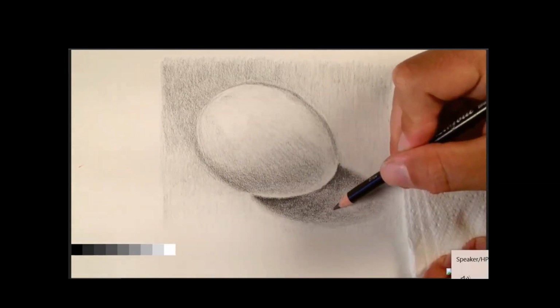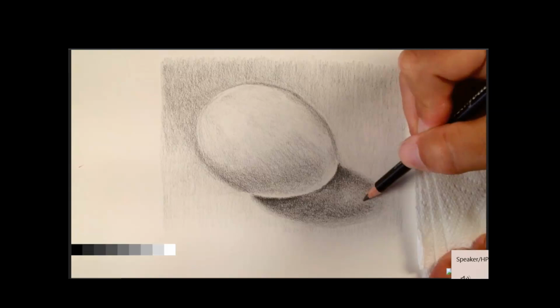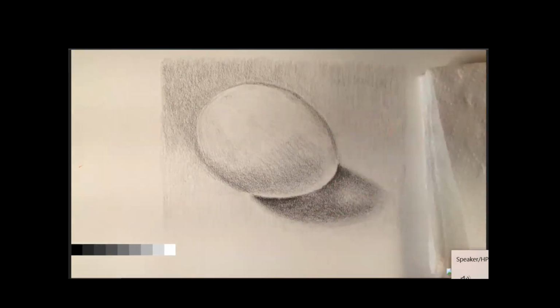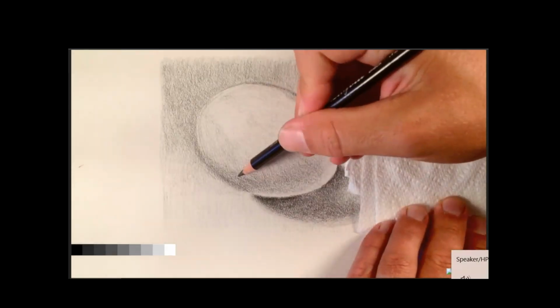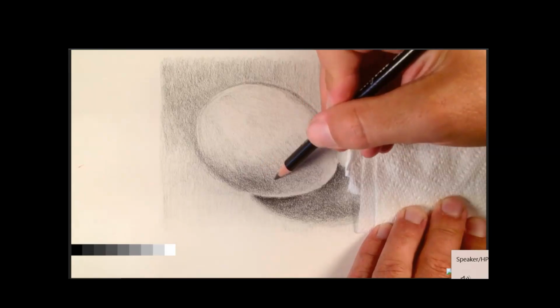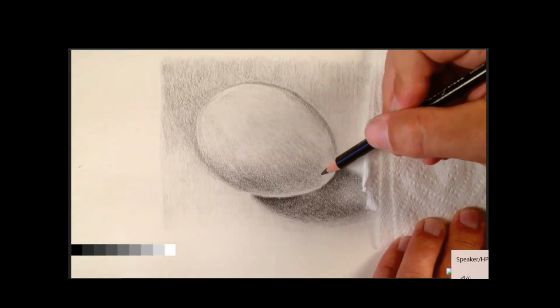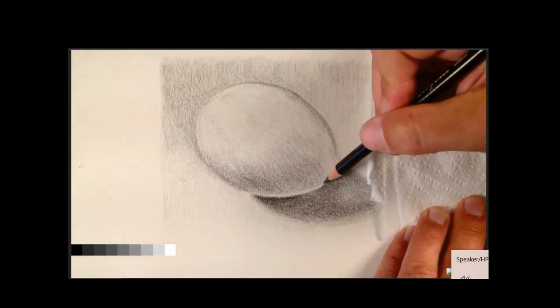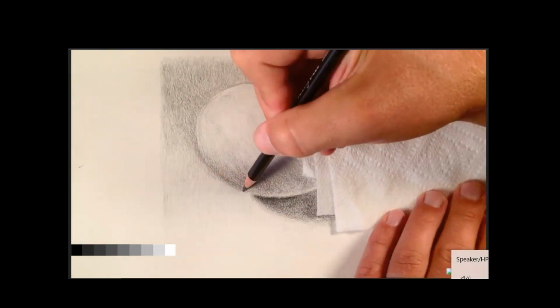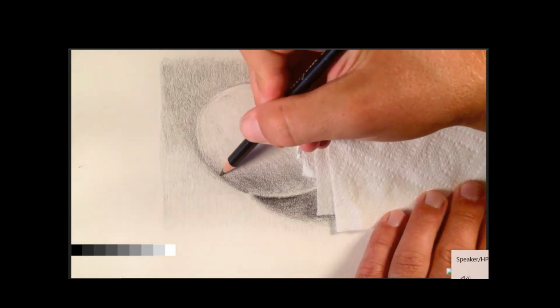Now I can go back and really push the values. I can really make the darker values darker and increase that contrast. Remember, we're shooting for a full range of value. We want every value on our value scale to be seen somewhere in our drawing. This is going to help create the realistic illusion that we're after in our drawings.